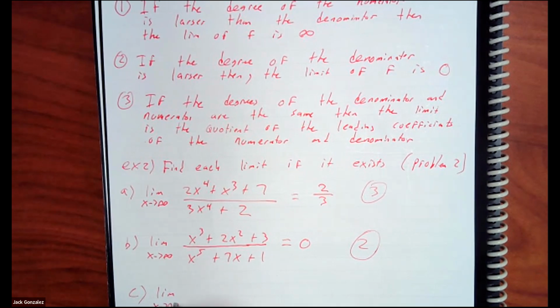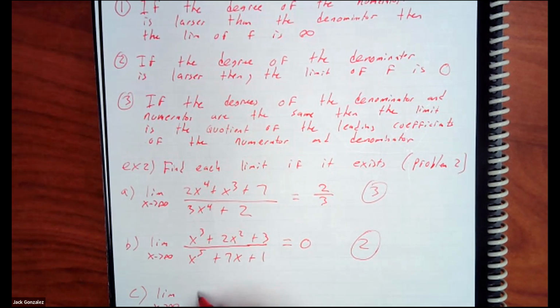So I feel like it's a lot more intuitive when you have infinite limits.